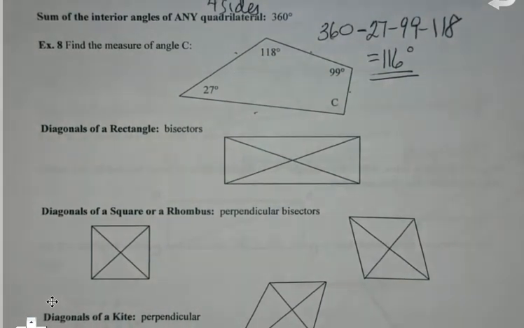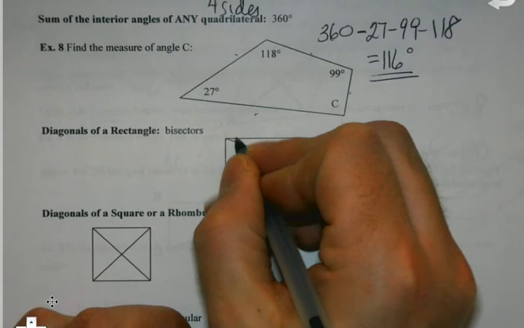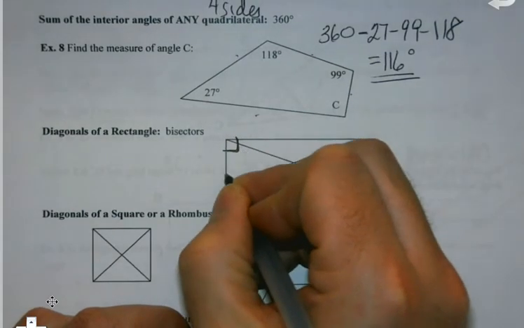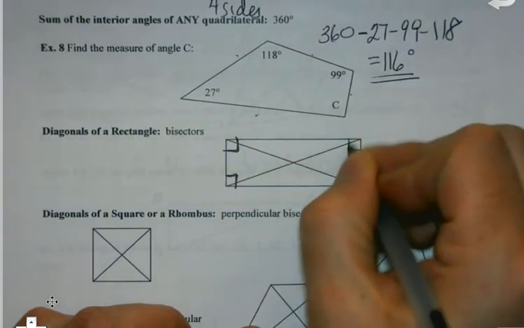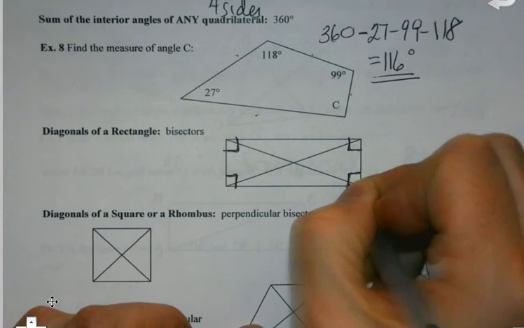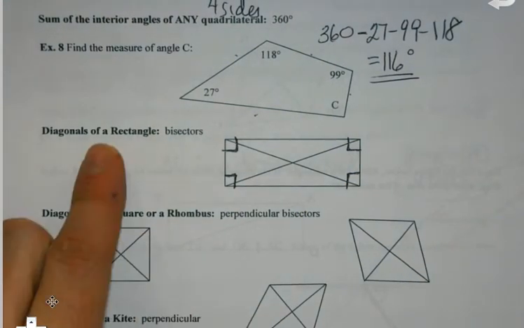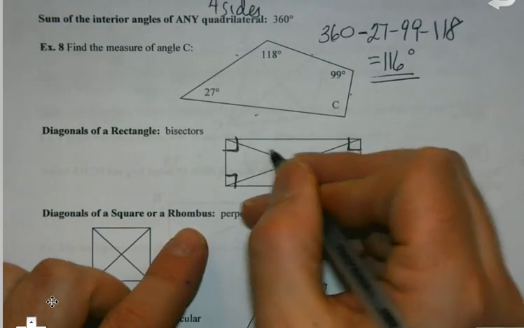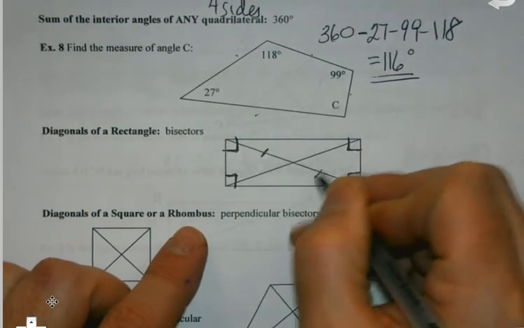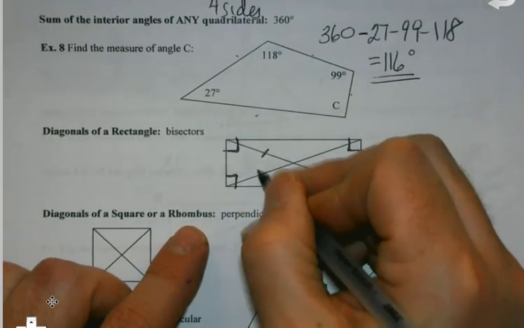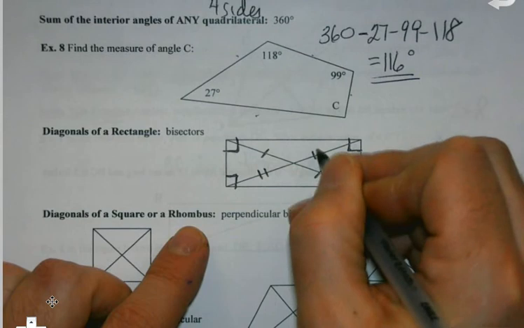When you have a rectangle, several things to keep in mind. This is going to look like artwork when we're done. Rectangles have 4 right angles in the corners. When it says the diagonals are bisectors, that means that these two pieces are the same size, and so are these two.